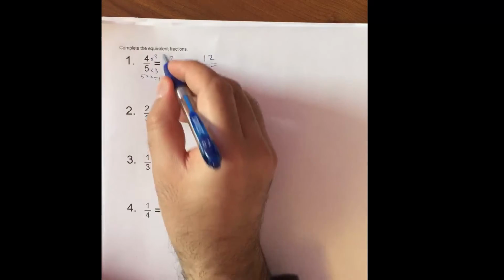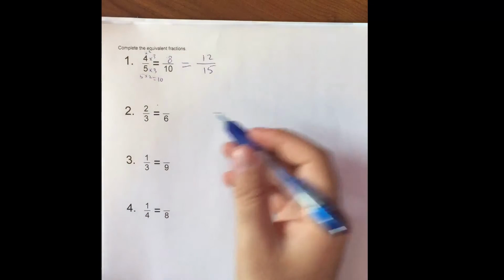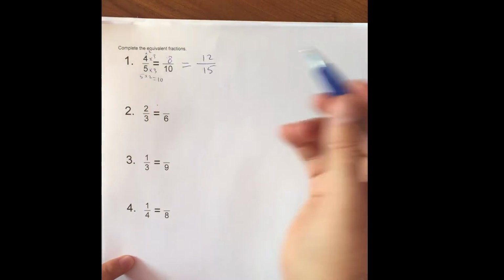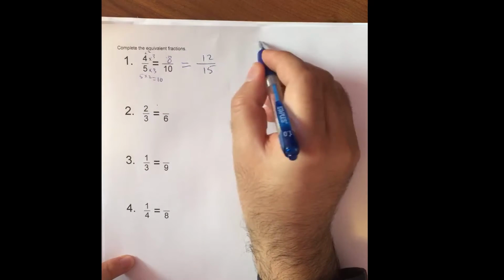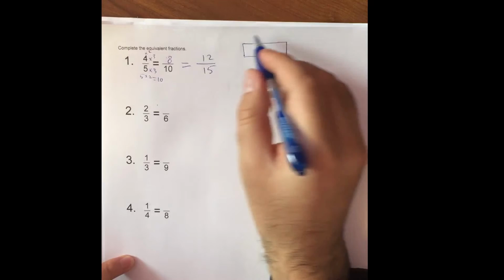4 times 2 is 8. Okay, 4 times 2. The same thing here. Now, if you don't know this, what you can do is draw something. Draw a rectangle. That's the easiest one.